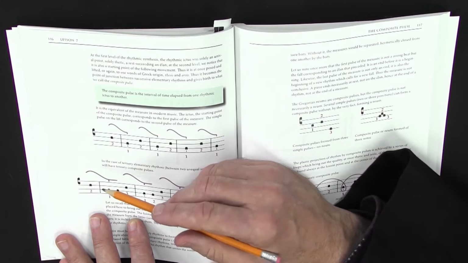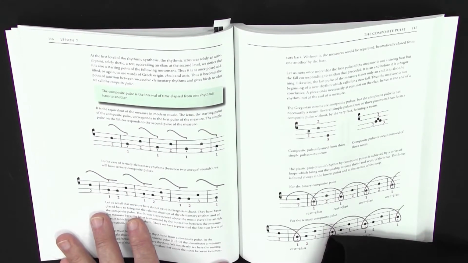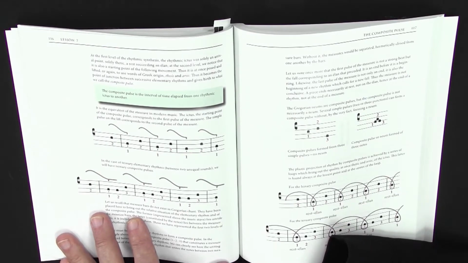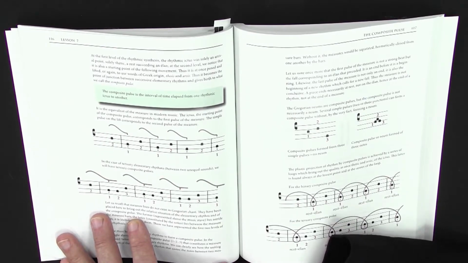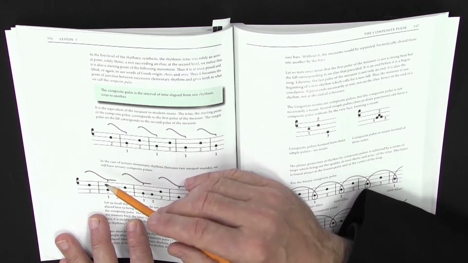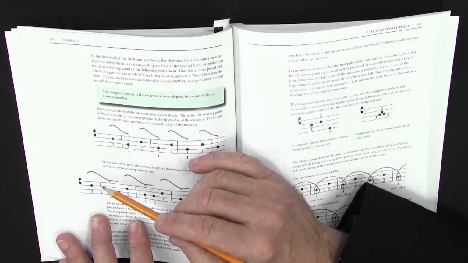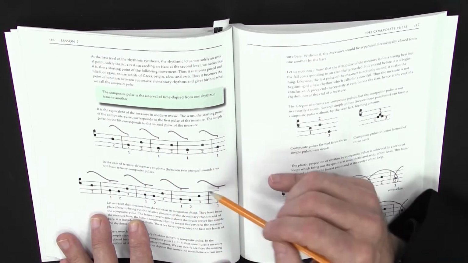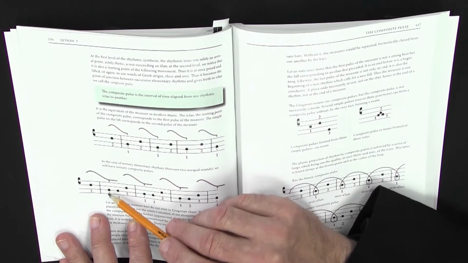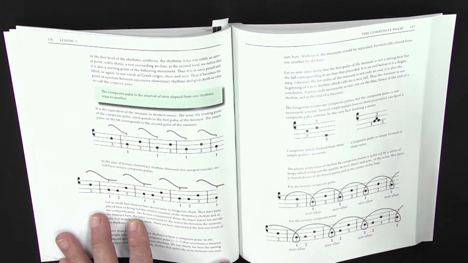Drawing in the measure bars, and again pointing out that measure bars really don't belong to Gregorian chant, but we're doing this simply to facilitate the exposition, to show where the division lies. The division, that is, that divides up the time that makes the composite pulse. So division here, division here, division here, just before each ictus, making a 1, 2, 3, 1, 2, 3, 1, 2, 3, 1, 2, 3.